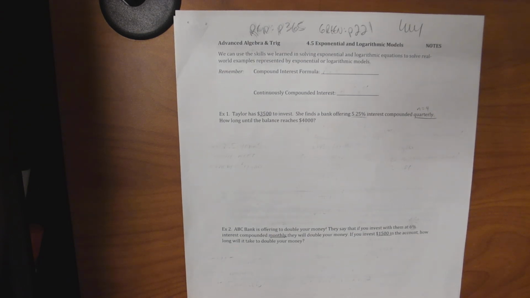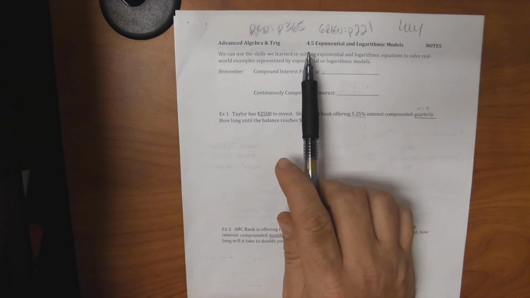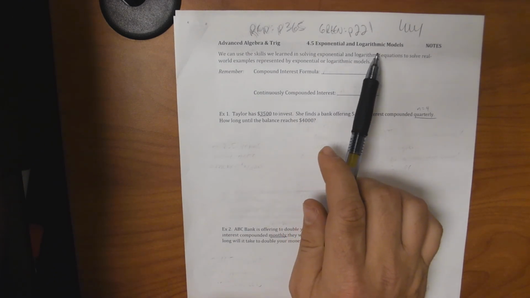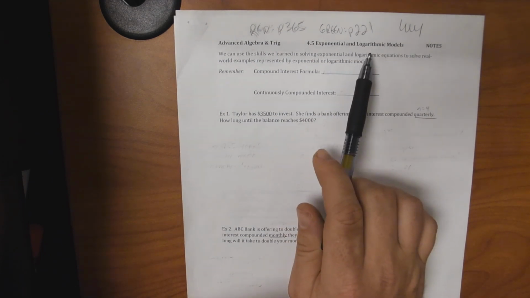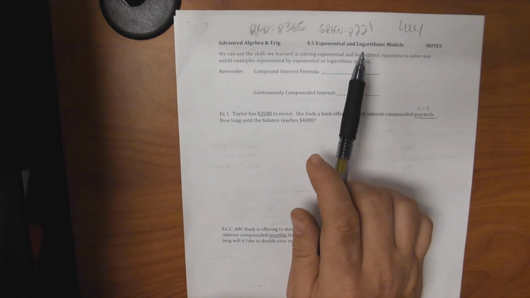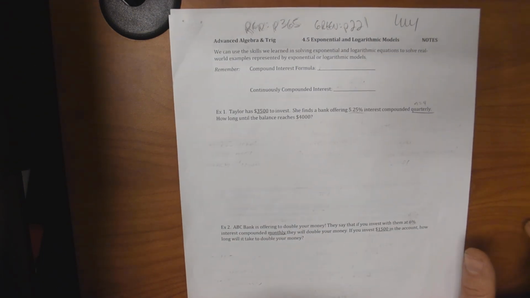Alright, we're going to go ahead and start the lecture. It's going to be a new lecture, so make sure you have received this packet. So, section 4.5, exponential and logarithmic models. Make sure everyone's got this packet out and we're ready to take notes. You'll want your calculator for this lecture, so I recommend you pull that out as well. Feel free to pause the video if you need to get these things.